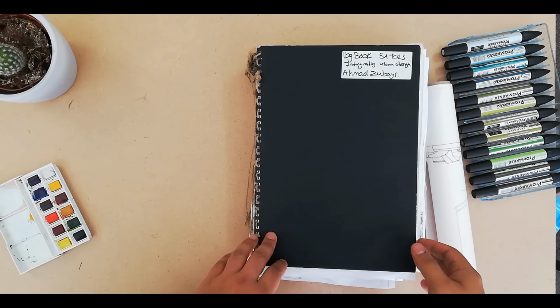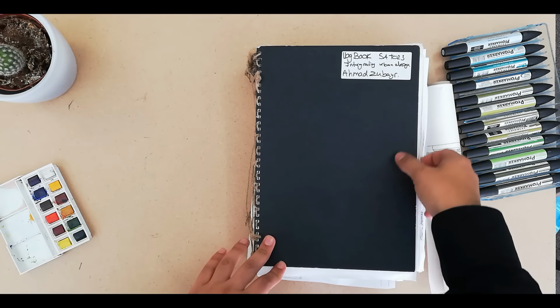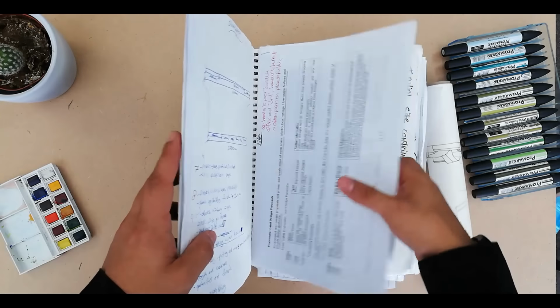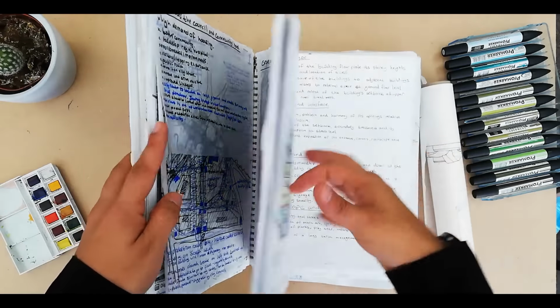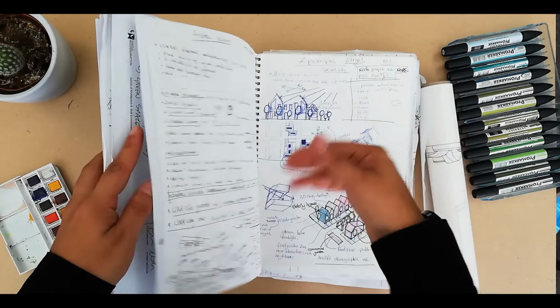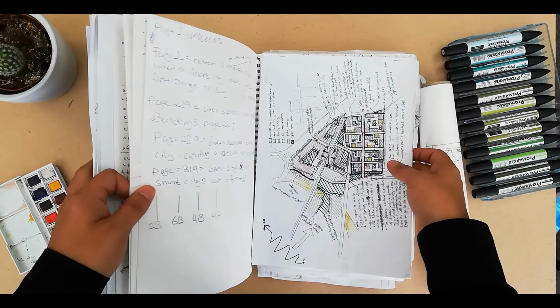Now this logbook, it's not an ordinary logbook, it's 3 logbooks all merged together using binding. Now it's just very simple, needle and thread. You go through each hole, then you take out your metal binders, that's all.